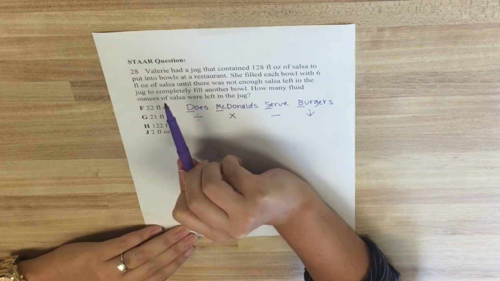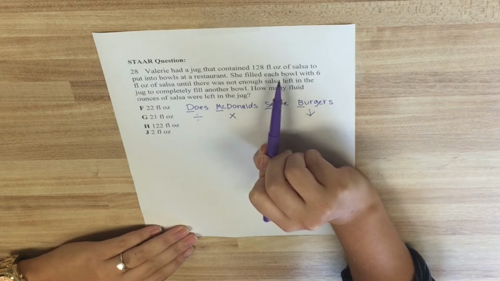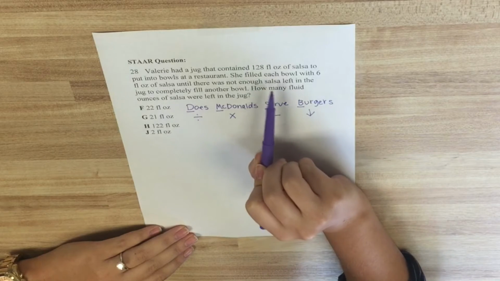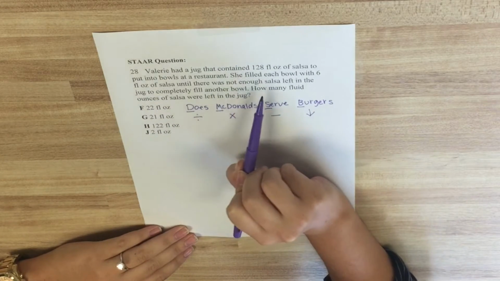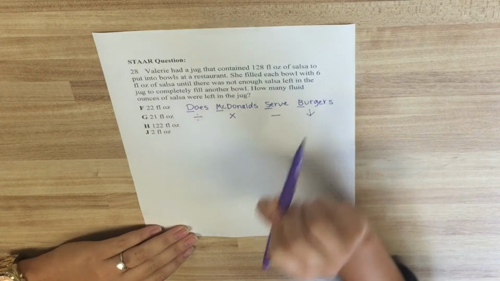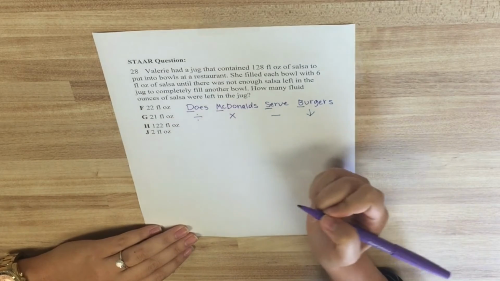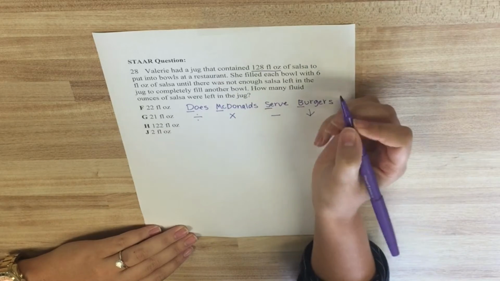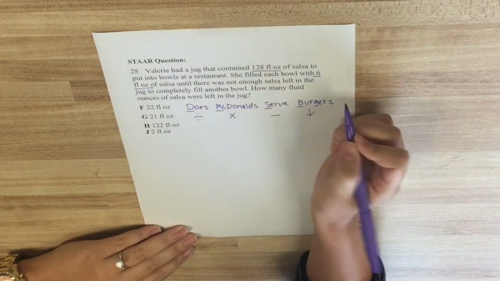Okay, so we're going to read our question one more time. Valerie had a jug that contained 128 fluid ounces of salsa to put into bowls at a restaurant. She filled each bowl with 6 fluid ounces of salsa until there was not enough salsa left in the jug to completely fill another bowl. How many fluid ounces of salsa were left in the jug? Okay, so I have 128 fluid ounces, and I have 6 fluid ounces of salsa.